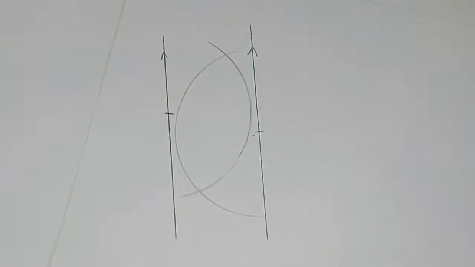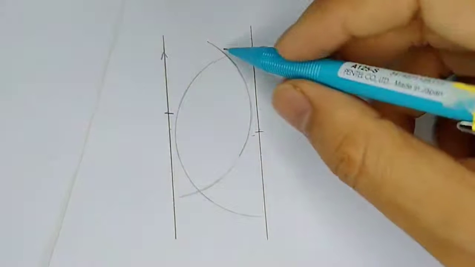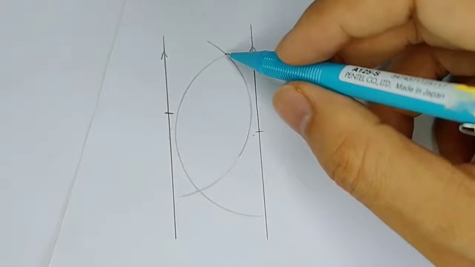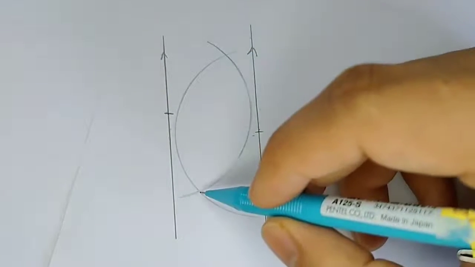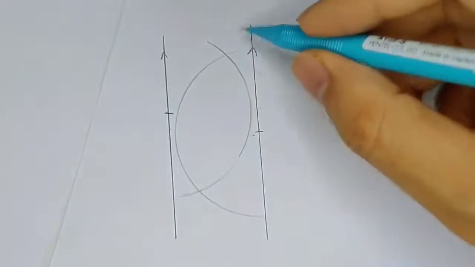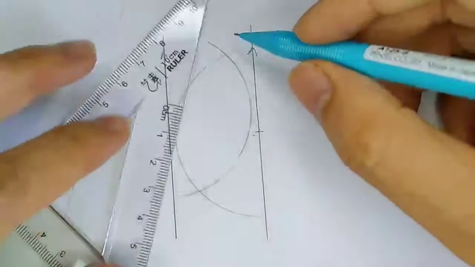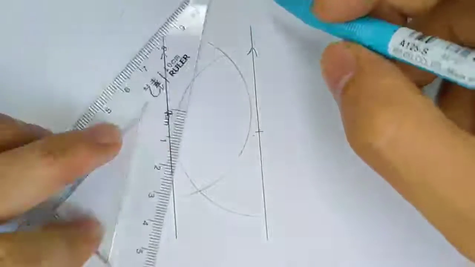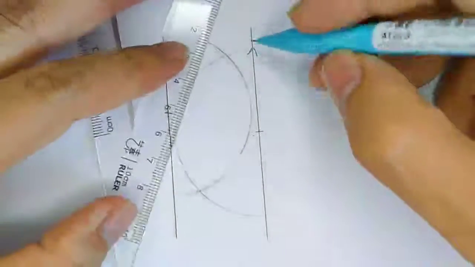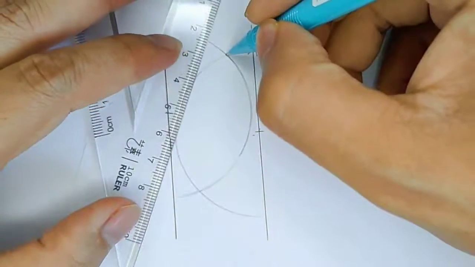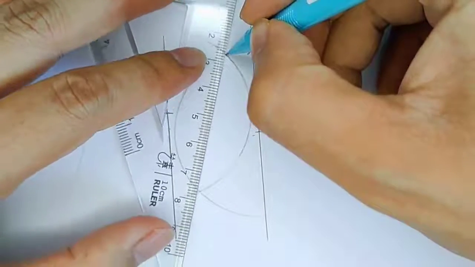So moving along, now we have both semicircles or curves that intercept each other, and you can see it clearly there and there. Now we make a line. We make a line which passes through both intersections.